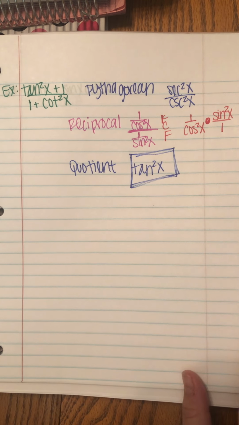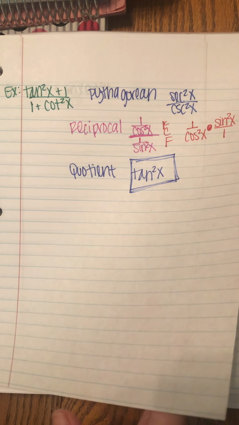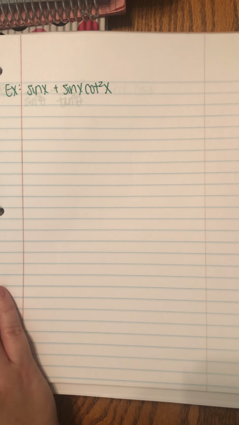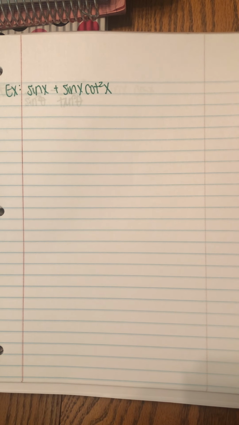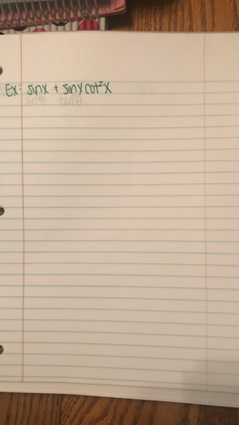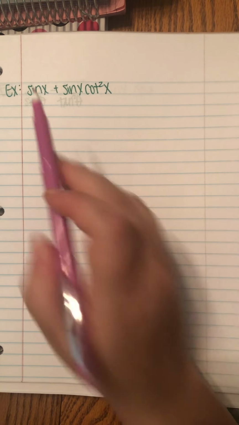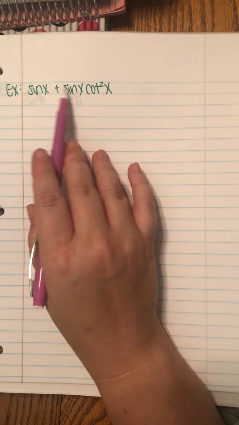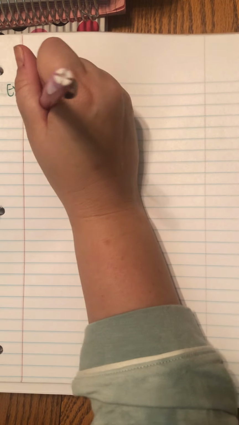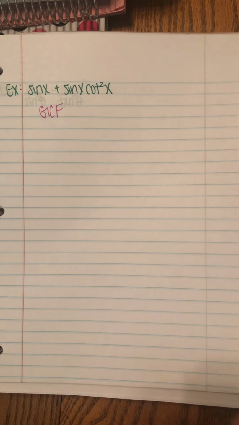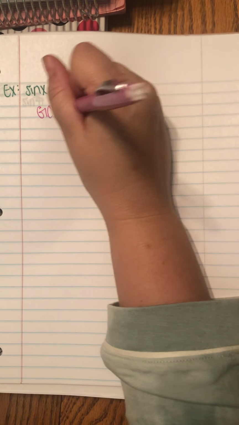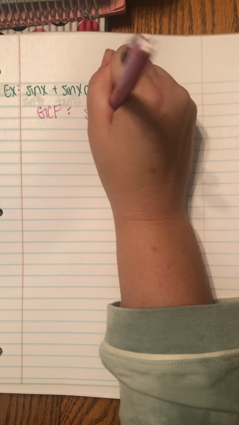Okay. All right, let's do the next example. We've got sine x plus sine x cotangent squared x. So the first thing I see, plus sign, so we've got a binomial, and there's a common term. So I'm going to take out a GCF. Yay, a little algebra. So sine of x is my GCF.